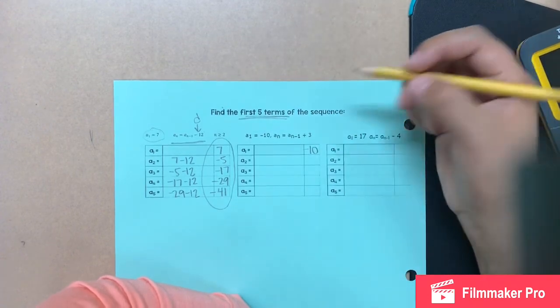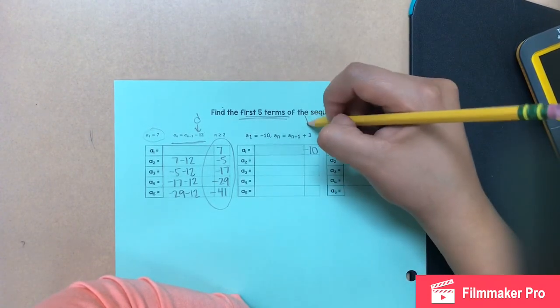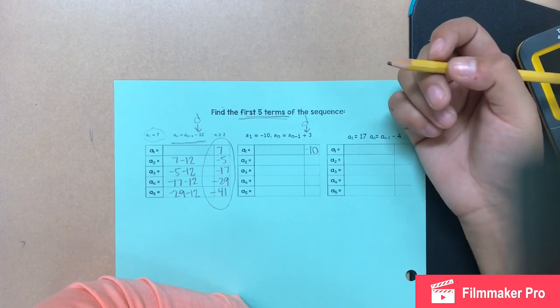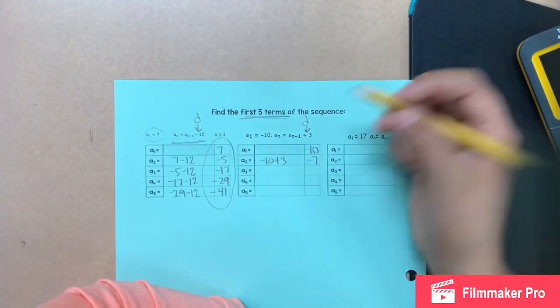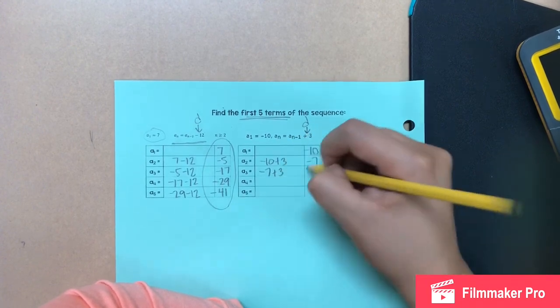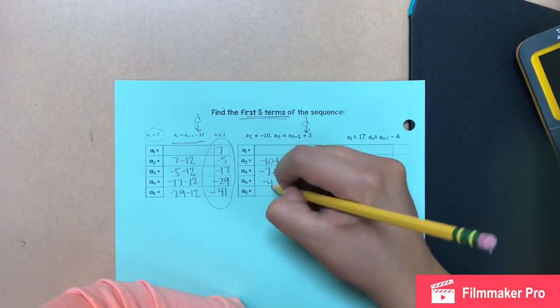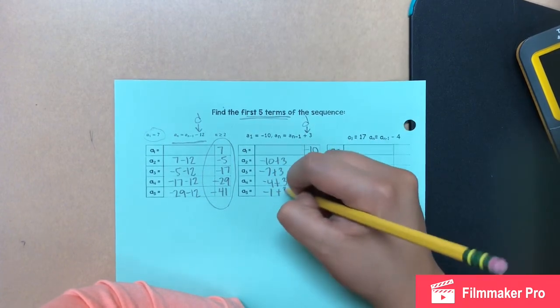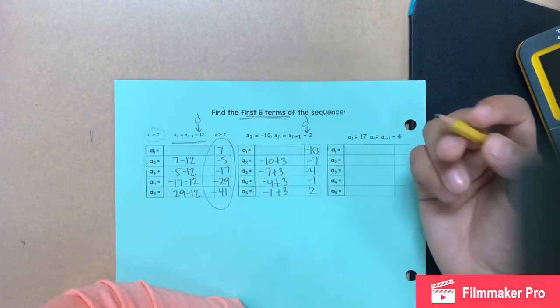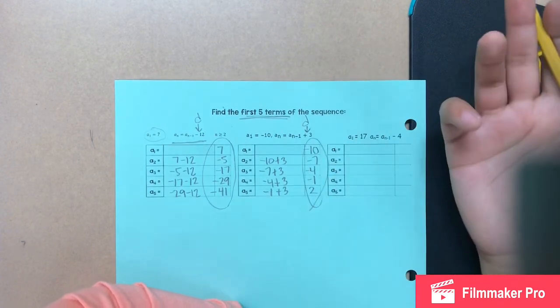So if I look at the next one, they gave me the first term is negative 10. And what am I doing each time? Well, the common difference is adding 3 each time. So negative 10 plus 3 is negative 7. Negative 7 plus 3 is negative 4. Negative 4 plus 3 is negative 1. And negative 1 plus 3 is positive 2. So there's my first 5 terms.